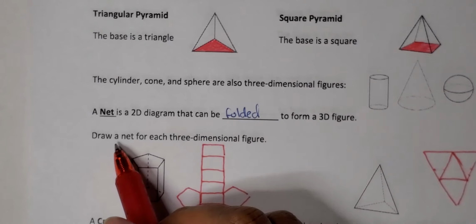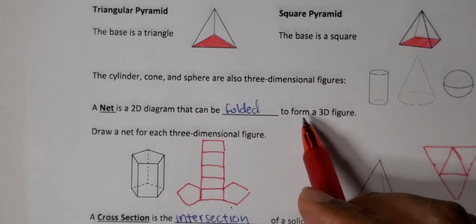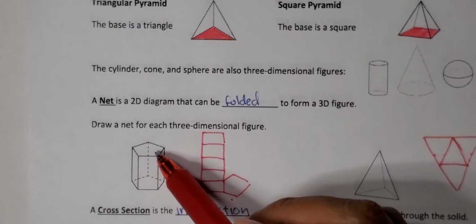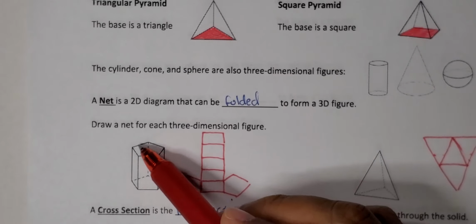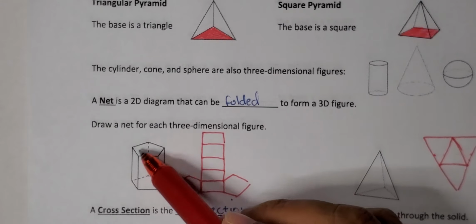Here we are being asked to draw a net for each three-dimensional figure. As you can see, this 3D figure is a prism, right? Because it has 2 bases. The bases have 5 sides, so this is a pentagonal prism.